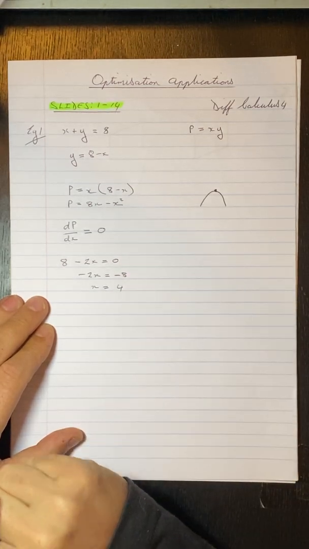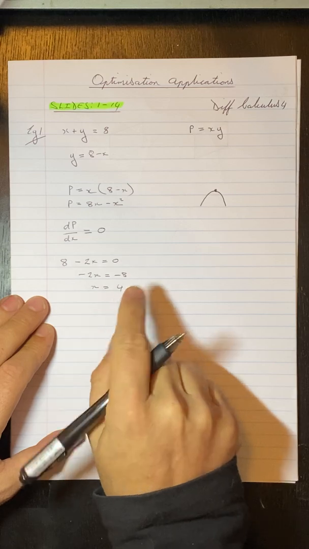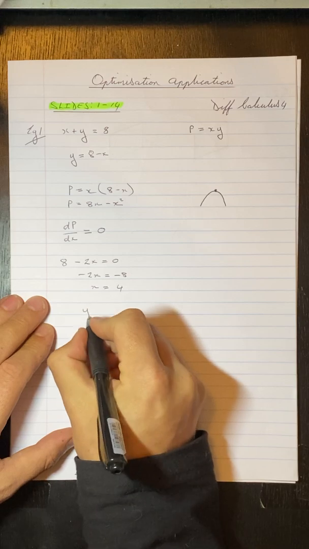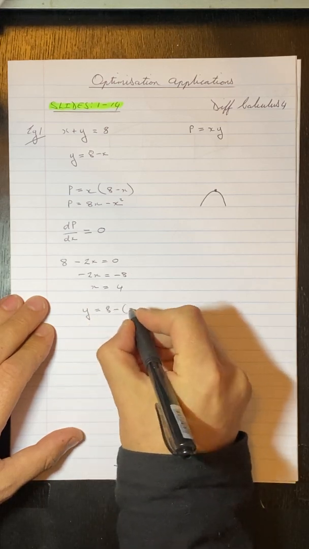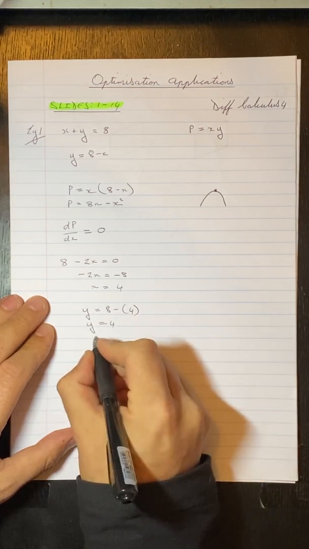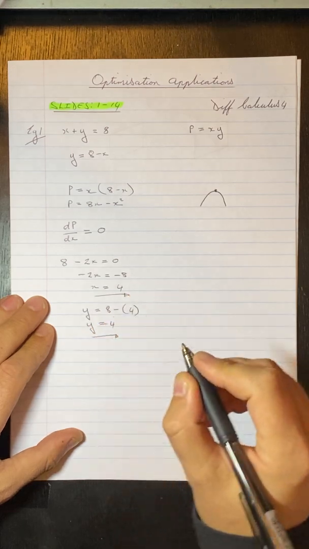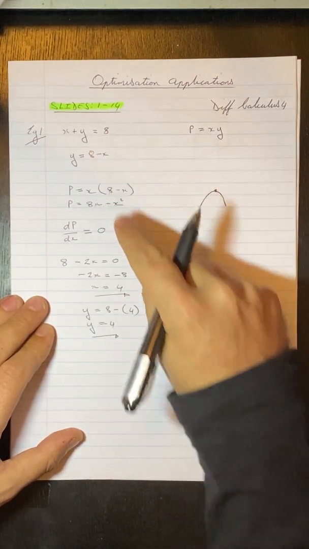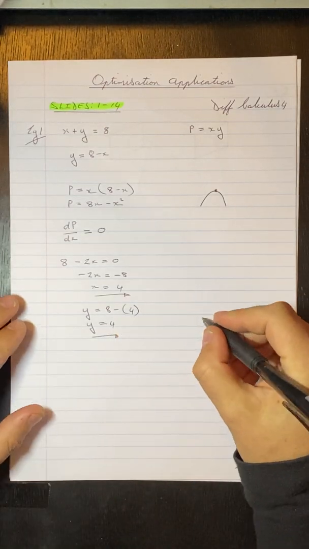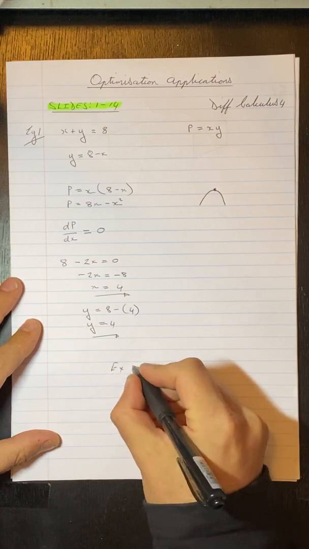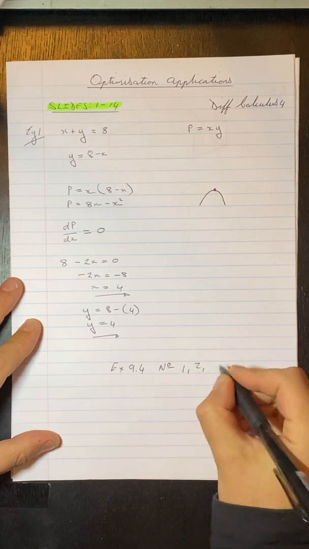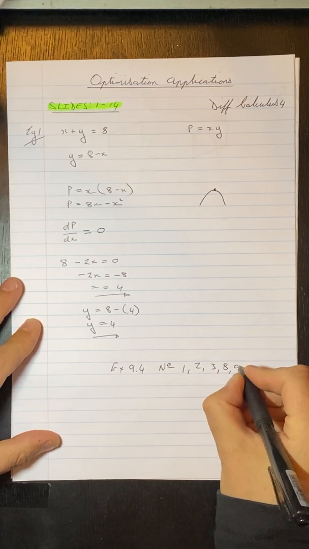So I have the one integer. Let's find the other one. So I'm just going to take this value and substitute it into there. So we get y is equal to 8 minus, and our x is 4. So 8 minus 4 is 4. So our two integer values that will give us a maximum product whose sum is 8 are 4 and 4. If you guys want to practice on these type of ones, you can try exercise 9.4, numbers 1, 2, 3, 8, and 9.